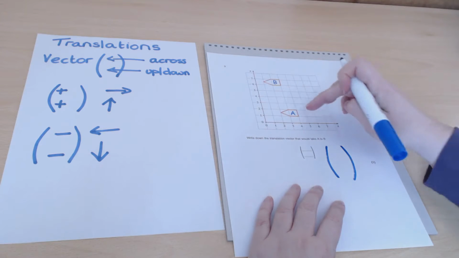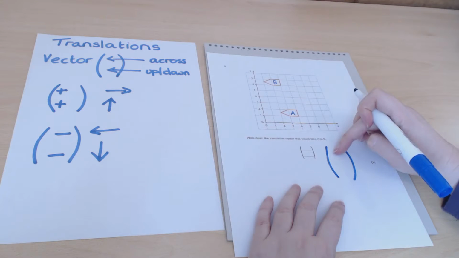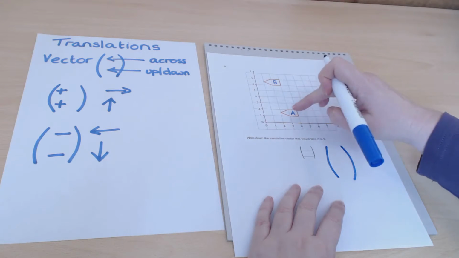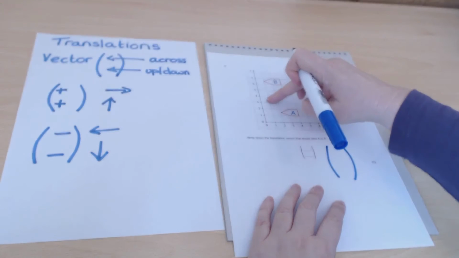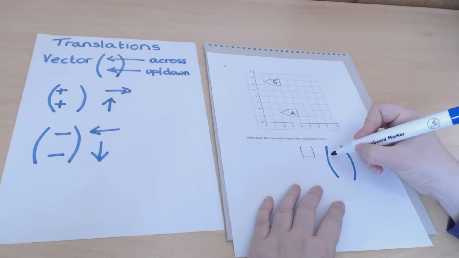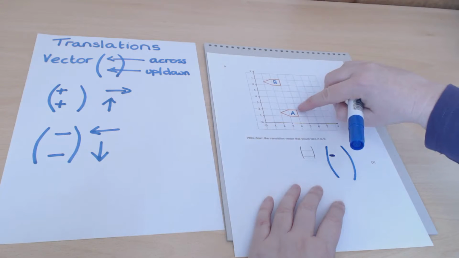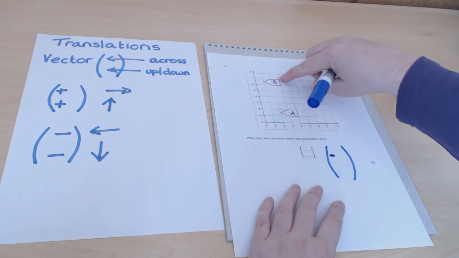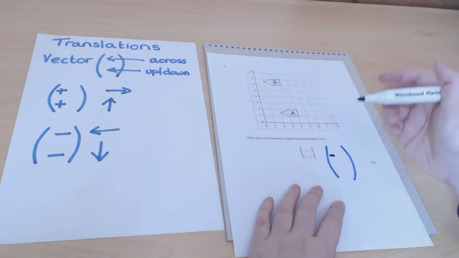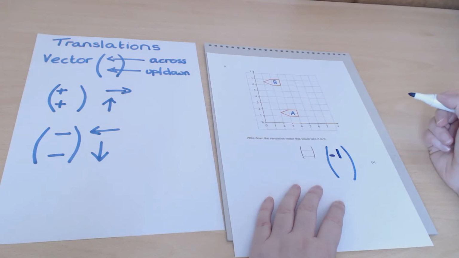If we think about the top bit first, that's about how far it moves and in which direction. A has moved backwards to get to B, so that means it's going to be a minus here. How far has it moved back? Let's take this line here. This line's on the 4, this one's on the 3, so it's moved back 1.